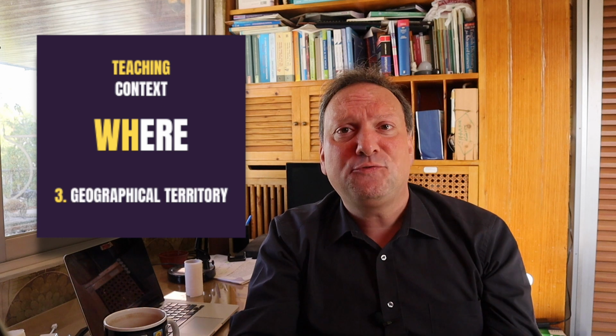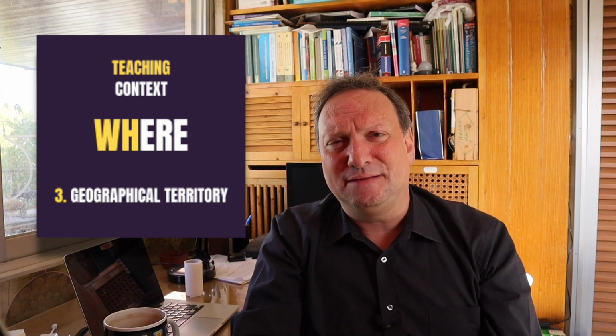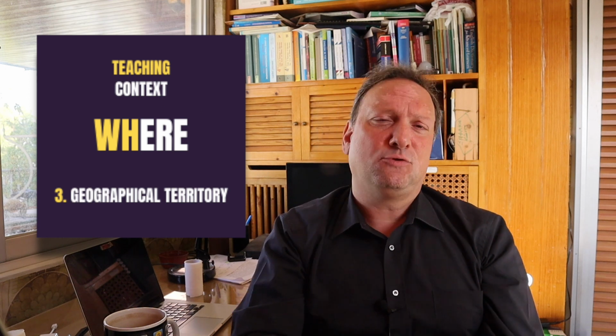Level 2. The institution, if any, that the class is integrated within. So my fifth grade would be in the second primary school of Athens in Greece. The group of students would be in the School of Engineering of the Technical University of Crete, and so on. Level 3. The geographical territory. Athens, Greece. Vienna, Austria. Tainan, Taiwan, and so on.